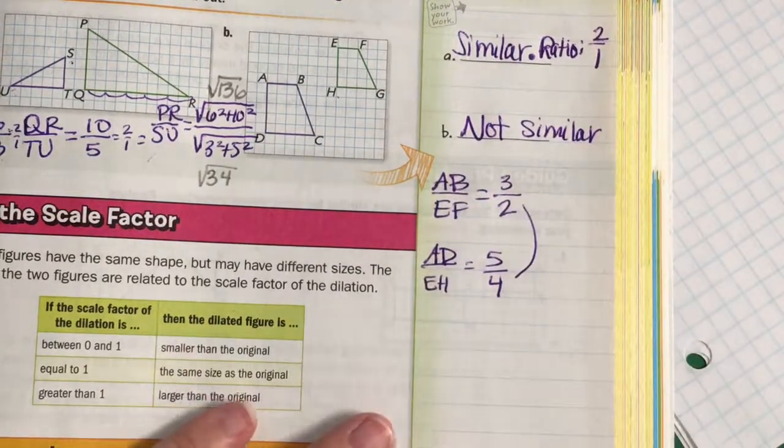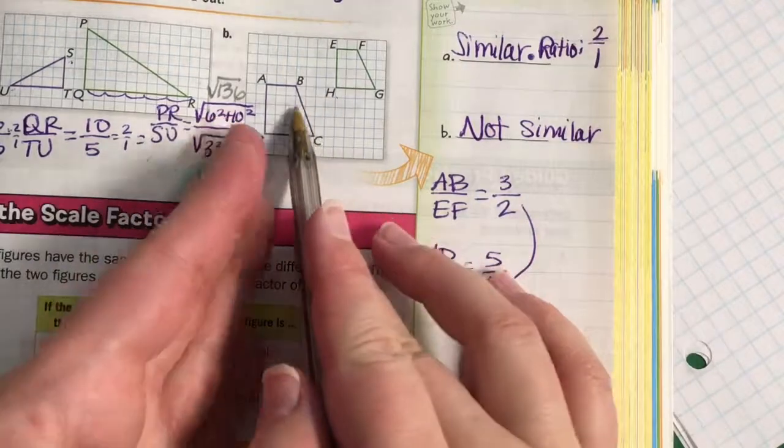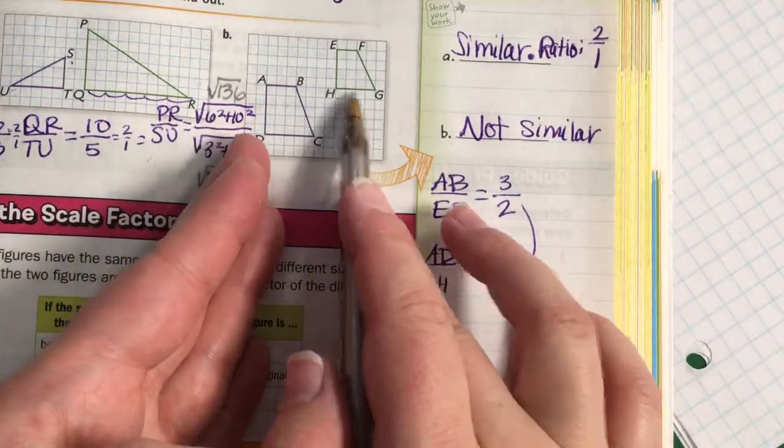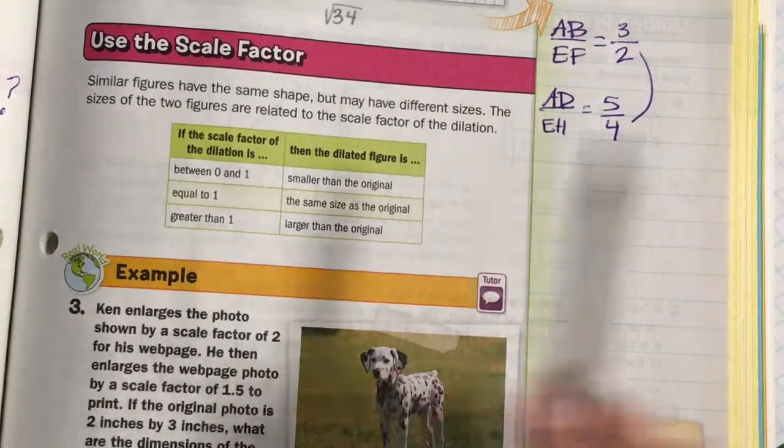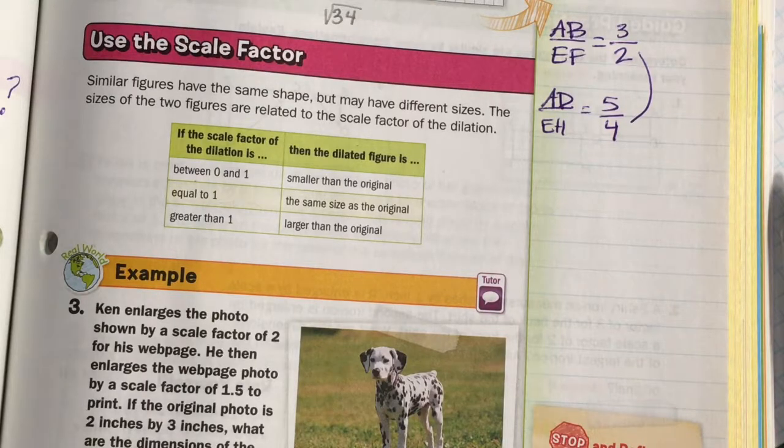Cool, huh? It kind of looks like it's the same shape, but you can also see that this one's wider and that one's narrower. Okay, so with the scale factor, if that scale factor is between 0 and 1, it shrinks it. If it's bigger than 1, it makes it grow.